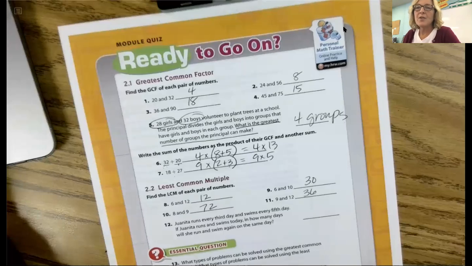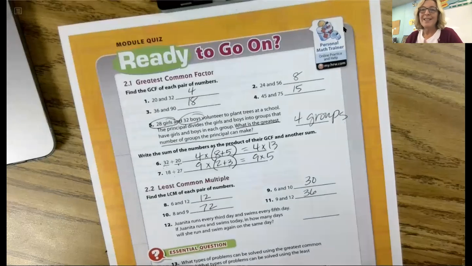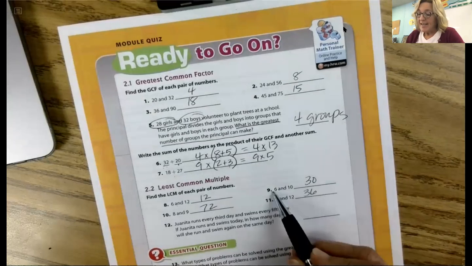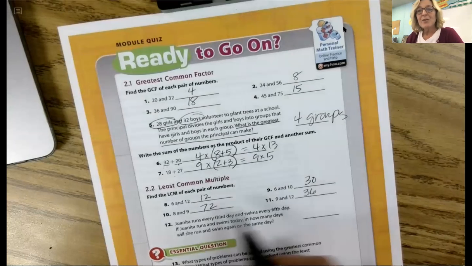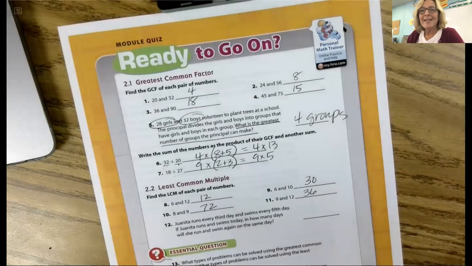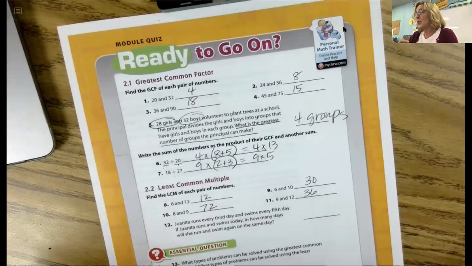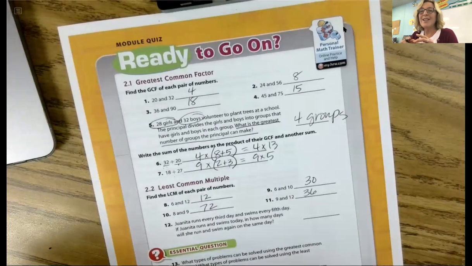All right, the next section on least common multiple, you can just list the multiples out. 6 and 12, that one's pretty clear cut. 30, 6 and 10. 8 and 9 is 72. Now that one's interesting because what do you get when you multiply 8 times 9? You get 72. Anytime you multiply the numbers you're trying to find the least common multiple of, you're always going to get a common multiple. It's not always the least one.